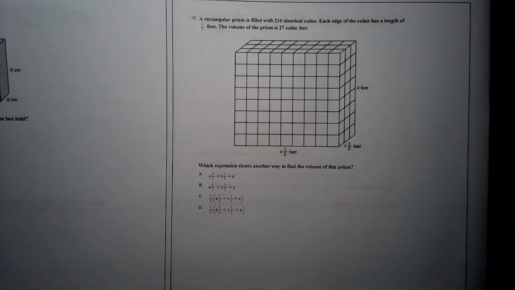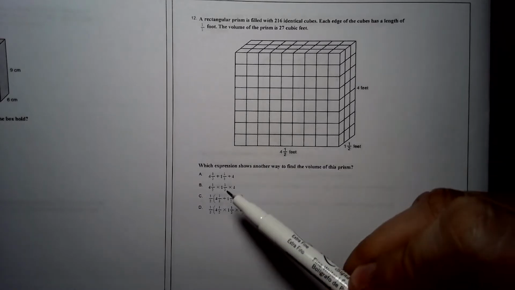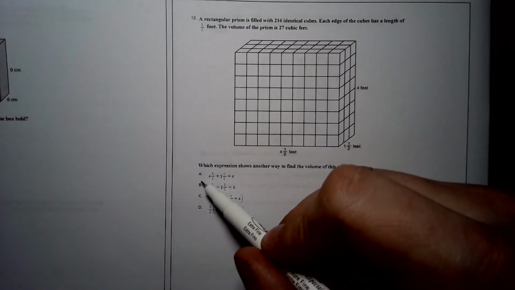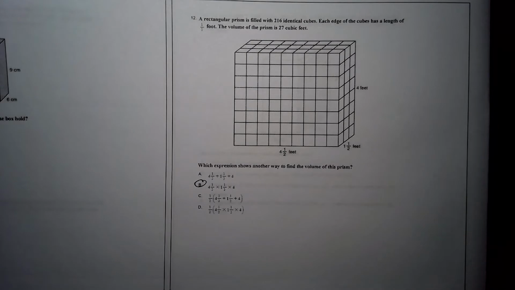Number 12 looks ultra complicated right up until you read the question. It is asking which expression shows another way to find the volume of this prism. Well, for starters, let's just look and see if length times width times height is an answer. 4.5 times 1.5 times 4. Hey, look at that. It's right there. That's all this problem was asking, was how do you find the volume of this? Not terribly difficult.